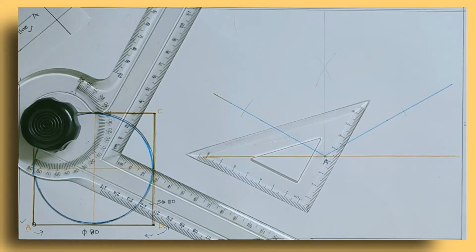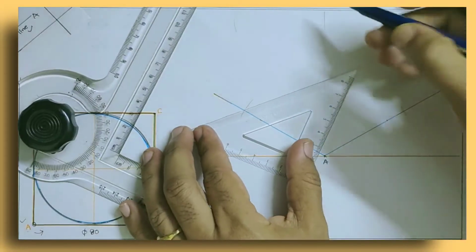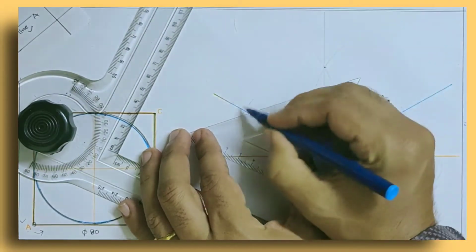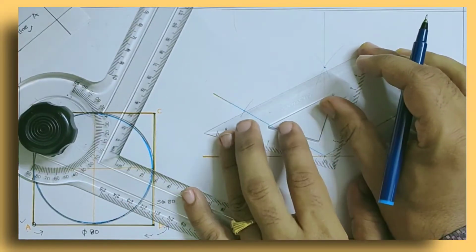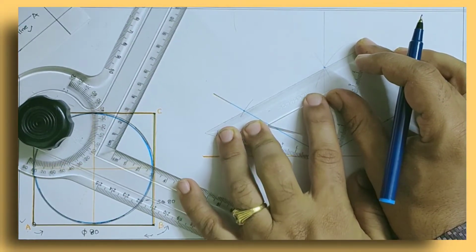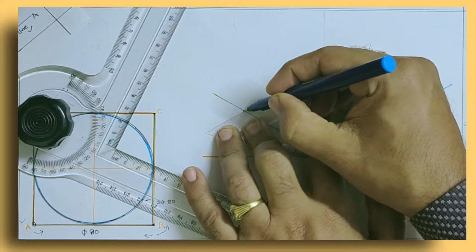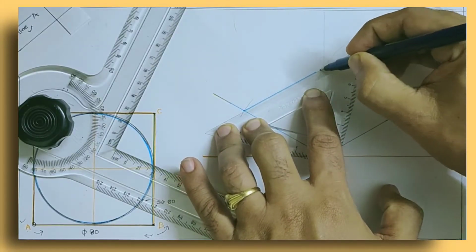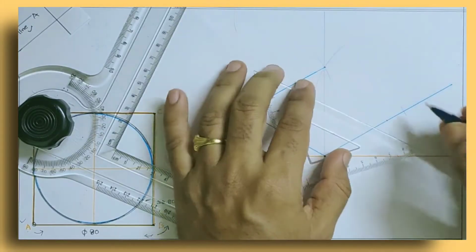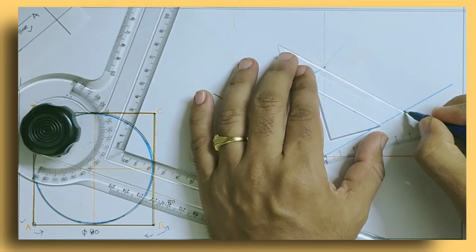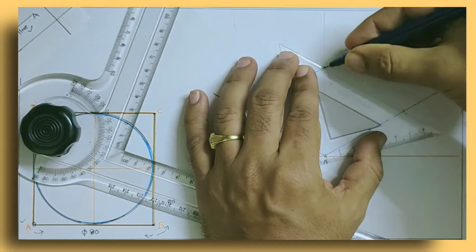Let me draw the side of this, join this point here and one more point here. These lines to be drawn light. And join this point with this. We'll be getting a rhombus.